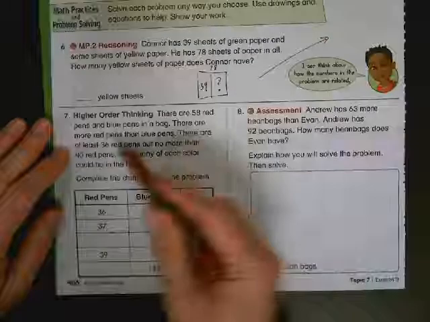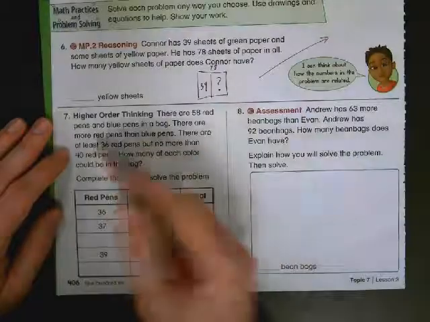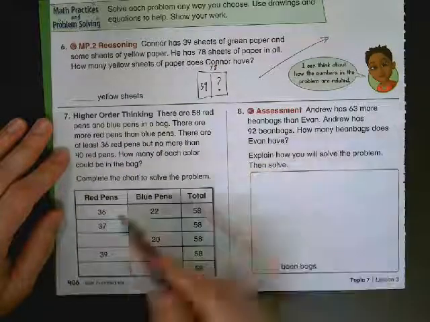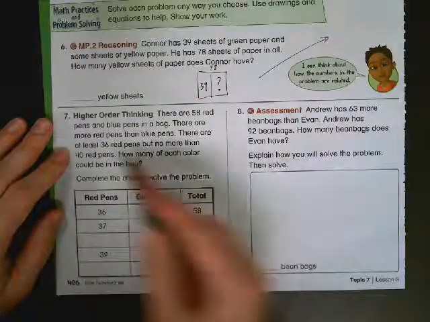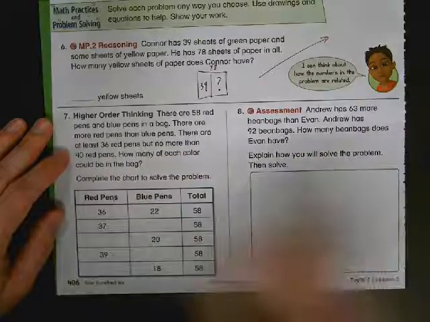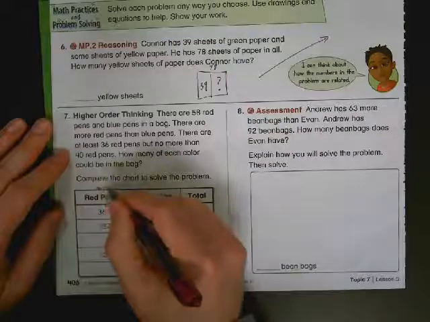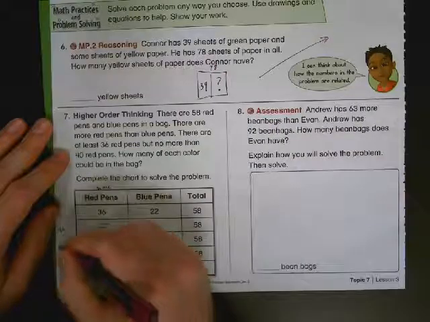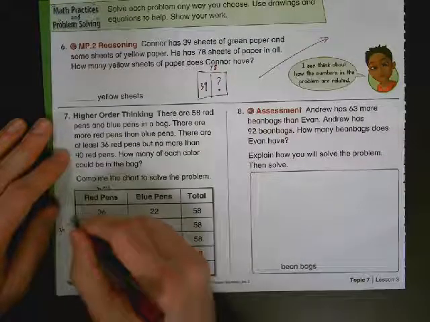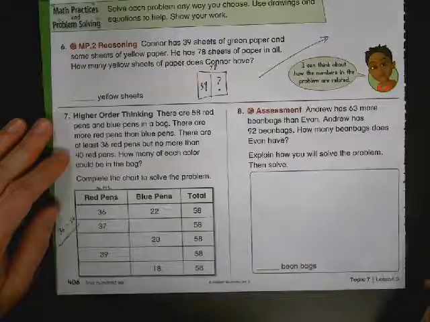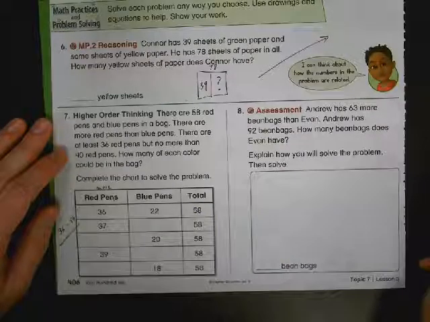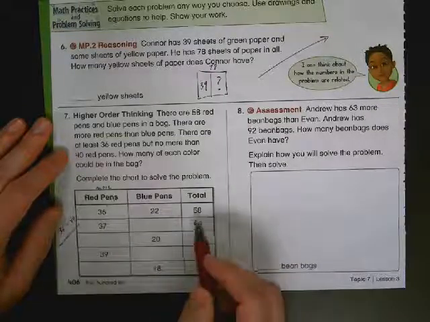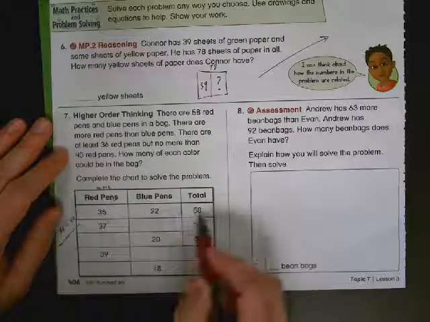Down here it says there are 58 red pens and blue pens in a bag. Over here, 58. You've got red and blue. There are more red pens than blue pens. Always more red. There are at least 36 and no less than 40. So 36 to 40 pens over here. The red. So what do you need to do to solve this equation? Well, it's 36 plus 22 is 58.